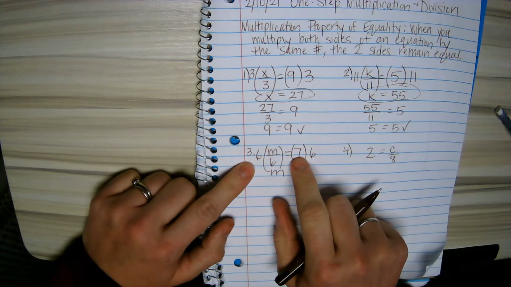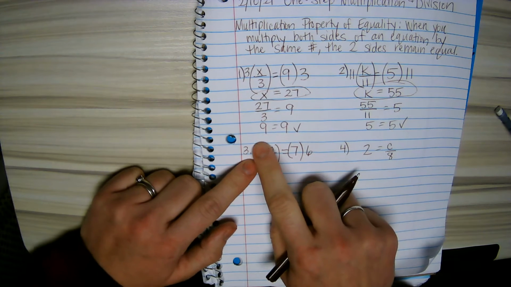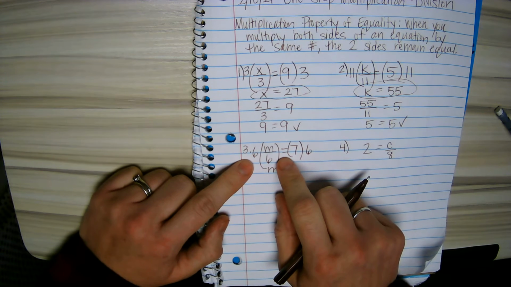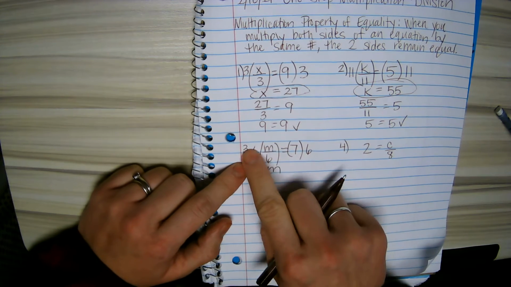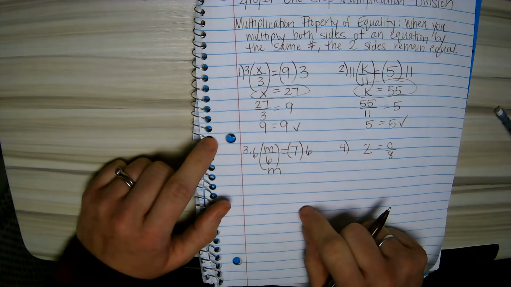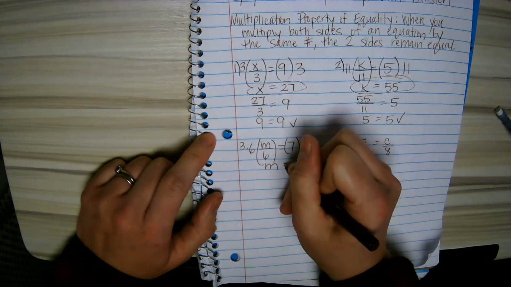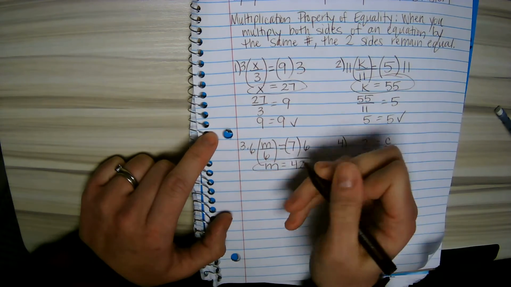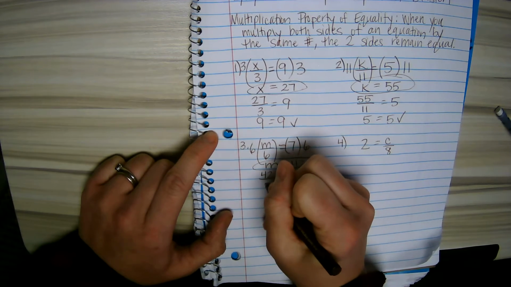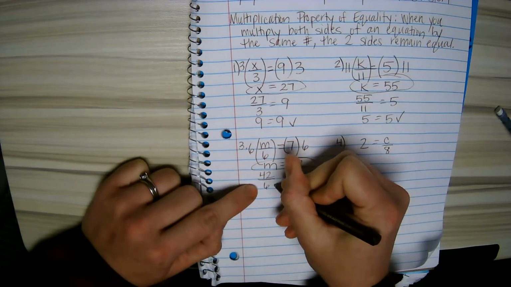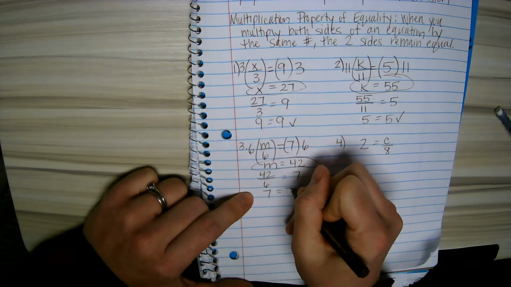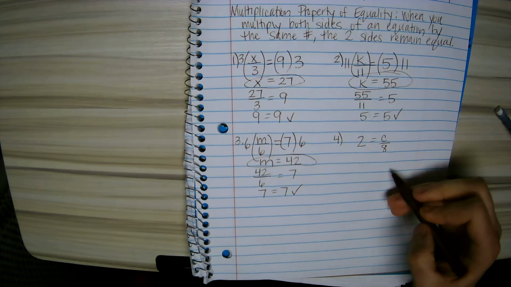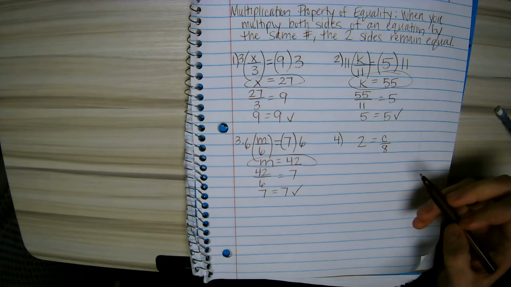So if you happen to decide, oh, there's a 7 here, I'm going to multiply by 7, you would have 7 over 6 m. So you'd be like, oh, wait, that's not right. I want 1m. So if these can't cancel each other out, you're doing something wrong. Equals 7 times 6. So then there's your answer. You're plugging it back in. 42 divided by 6 is 7. 7 does equal 7. Alright, make sure you're pausing your video, giving this last multiplication one a go.